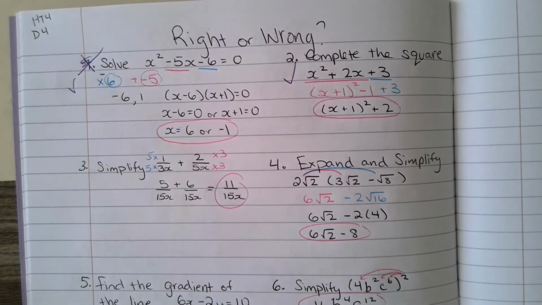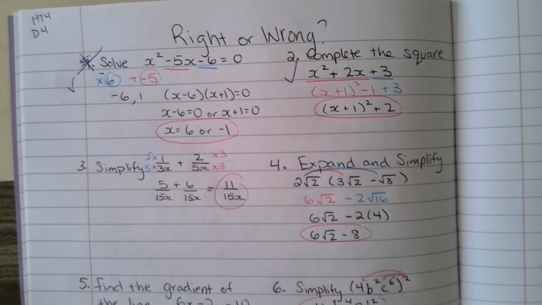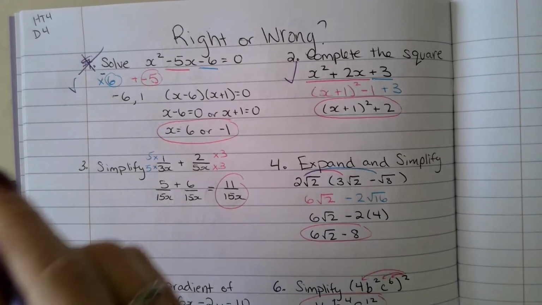We got our common denominators and kept our fractions equivalent, so 11/15x is correct.